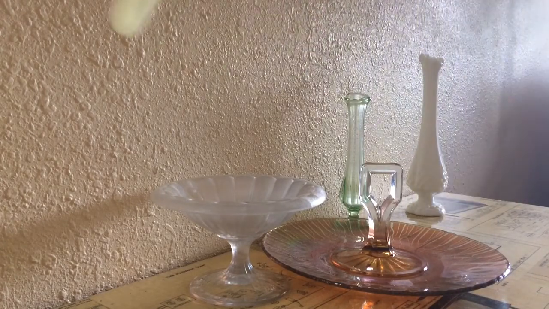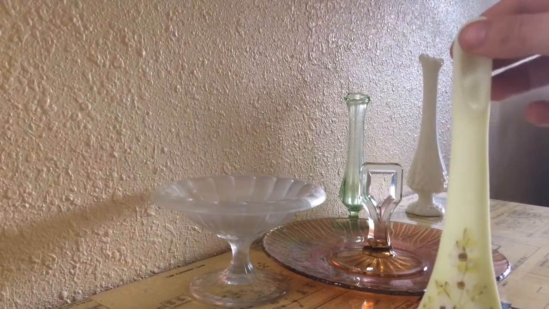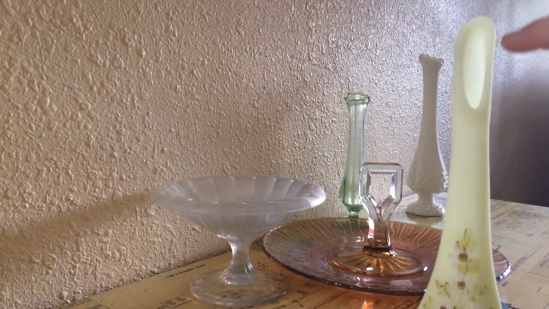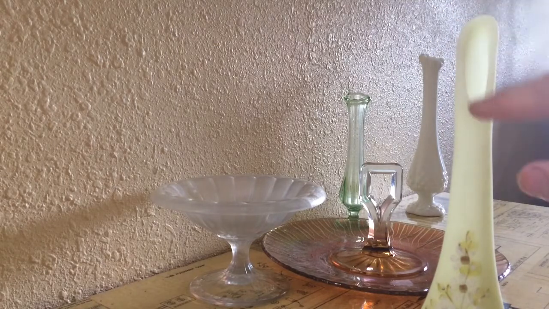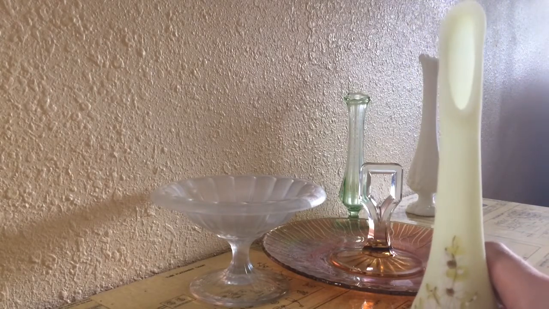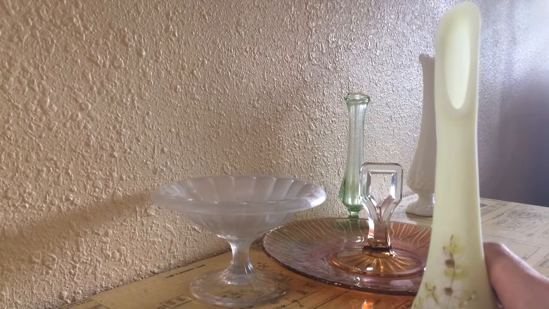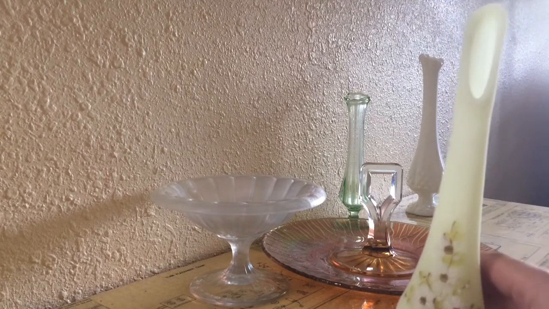Gravity is allowed to elongate the neck of the vase, and it sort of deforms a lot, because a lot of the swung vases you'll see have this interesting kind of deformed mouth, and that is actually just gravity elongating the piece when it's swung while it's still hot. So this is not stretch glass, this is swung glass.